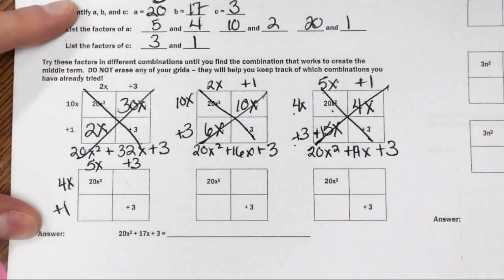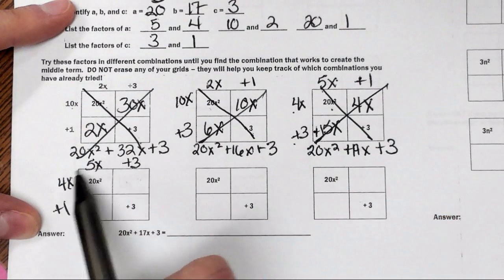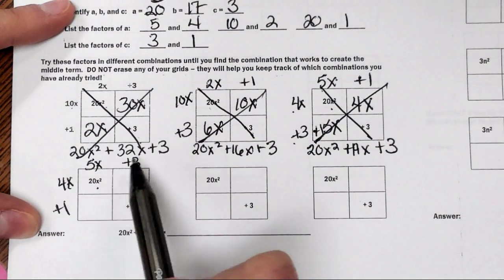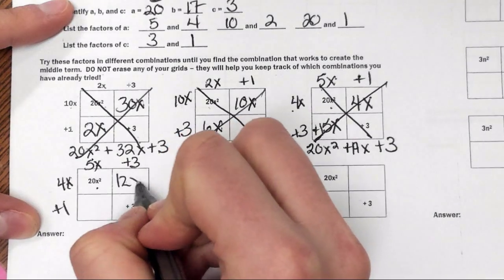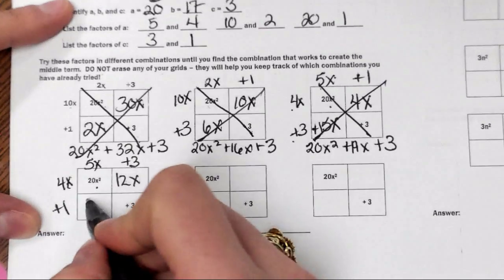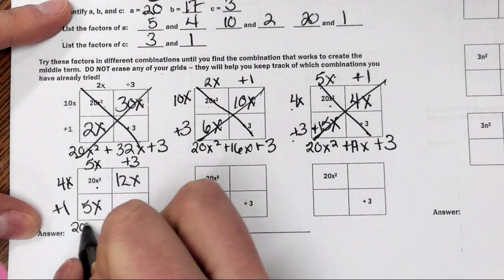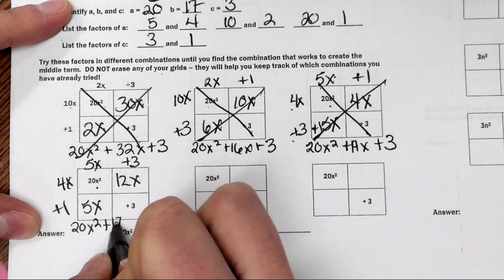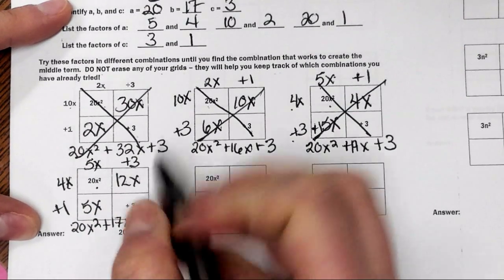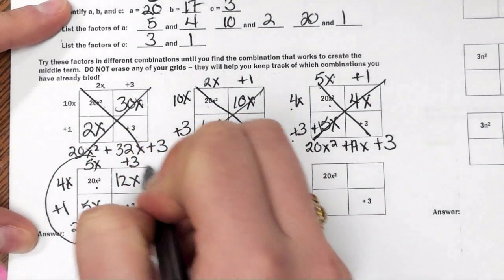All right, so here it still doesn't work. 5x times 4x is 20x squared. 3 times 4 gives me 12x. 5 times 1 gives me 5x. And if I combine these all together, I have 20x squared plus 17x plus 3. And so that's the combination that works.